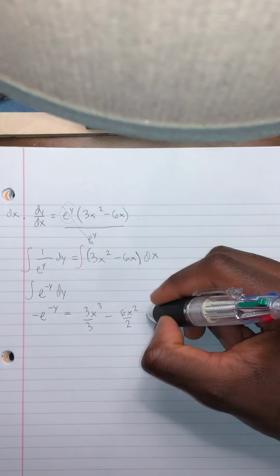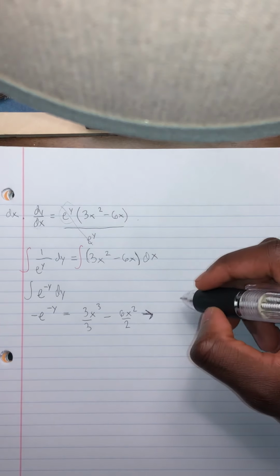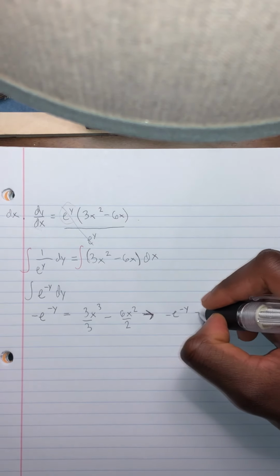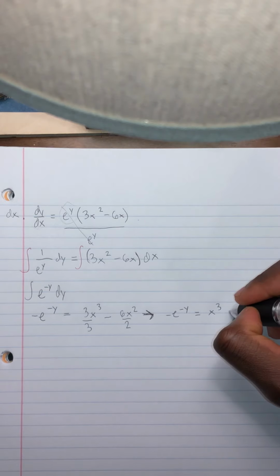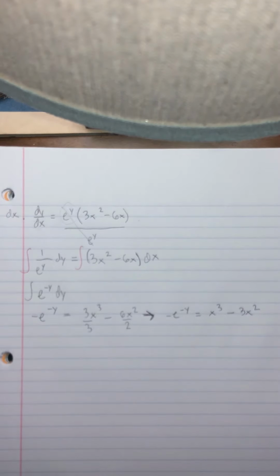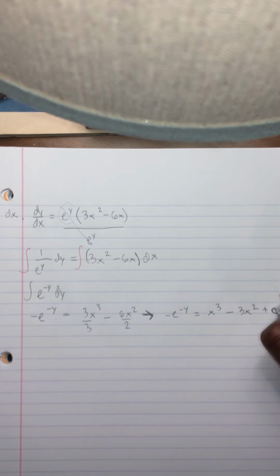We can simplify that to be negative e to the negative y equals x cubed minus 3x squared. And don't forget the plus c. The plus c is very important.